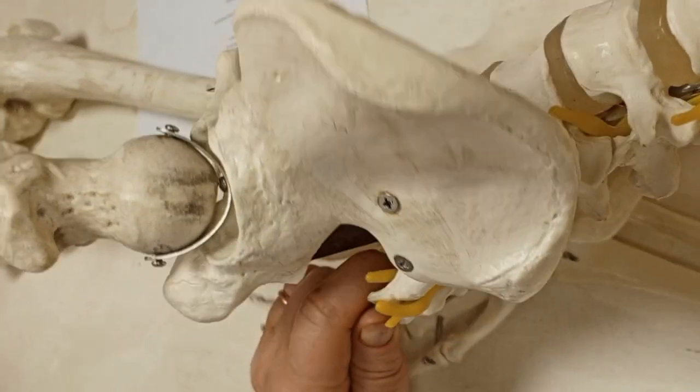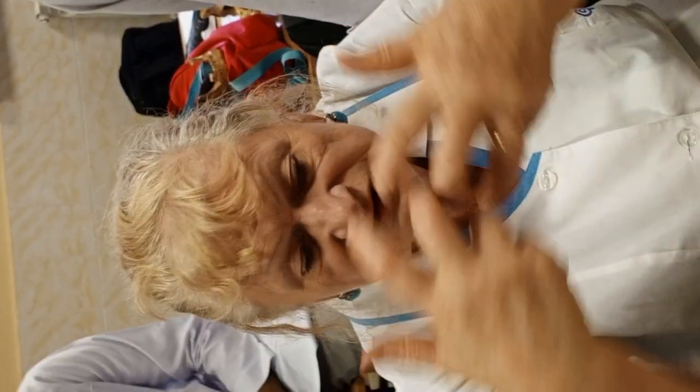On the ilium will be the iliac tuberosity. Sacral tuberosity, do you see, will be an impression, depression; iliac tuberosity, impression, depression. They will form a lock.